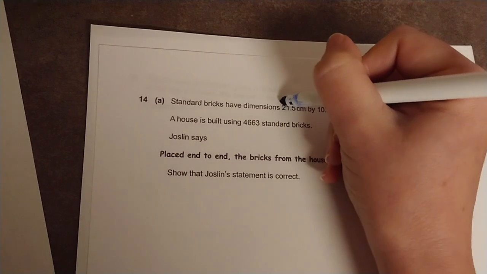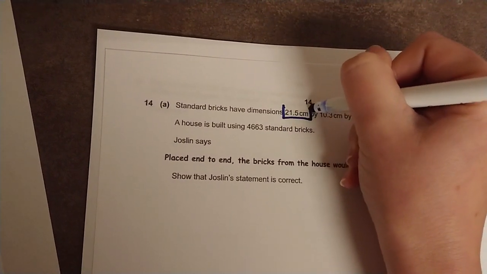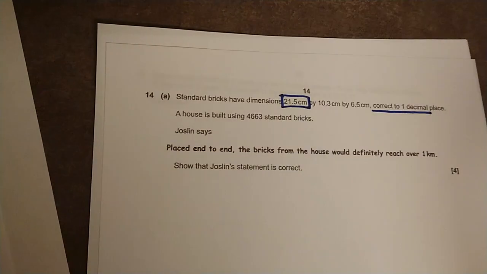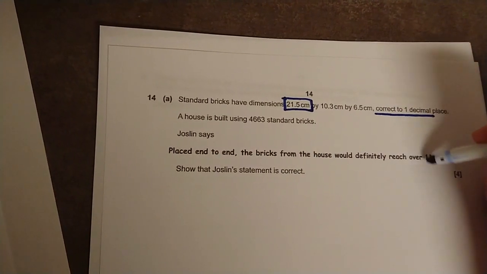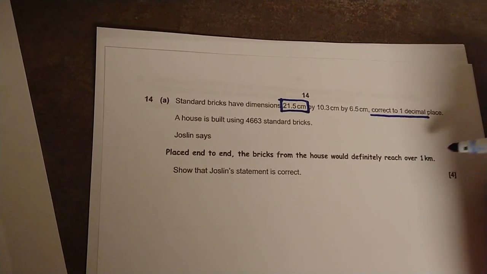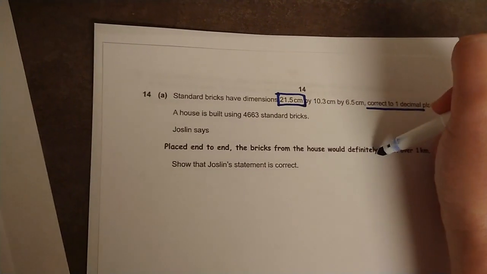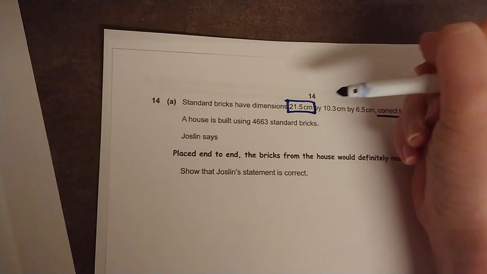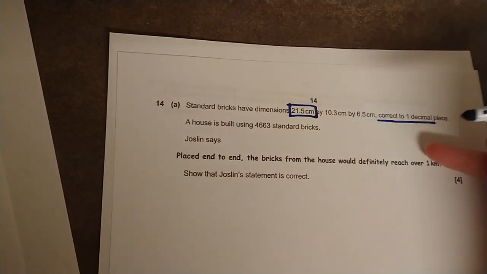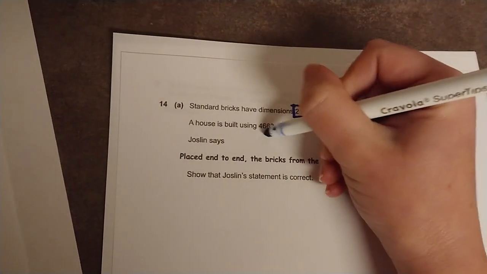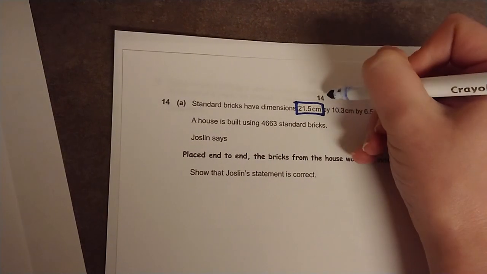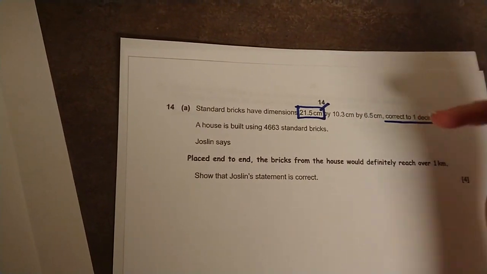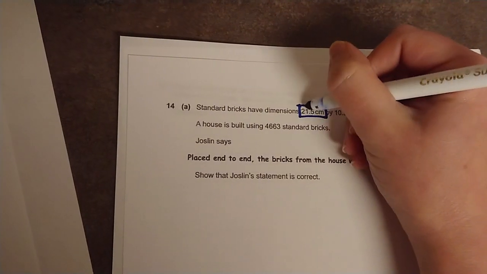So if we look at the length of the brick here, 21.5, that's the longest measurement. So we want to look at that one to see, are they going to go over 1 kilometre? And will it definitely go over 1 kilometre? So if that's the longest measurement, we want to say, is that always going to go over 1 kilometre if there's that many of the bricks? So we need to think about what's the smallest. We know it's to do with upper and lower bounds. What is the smallest that could be?